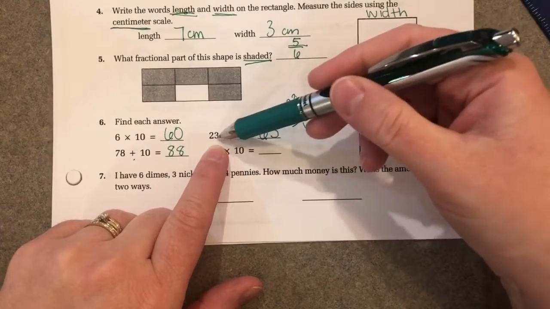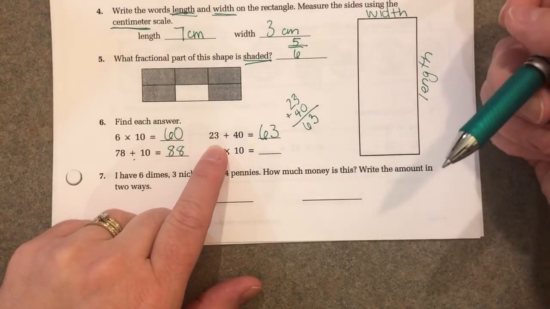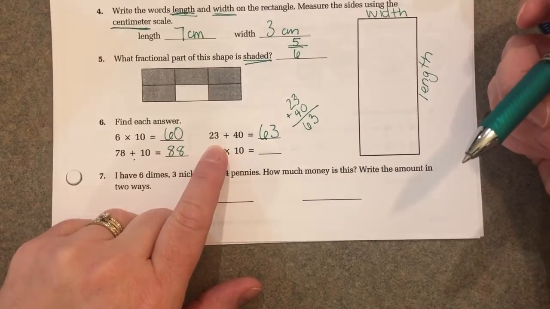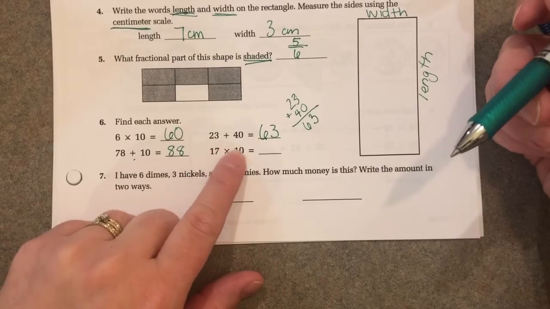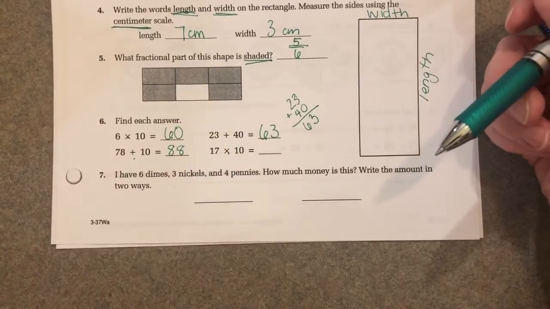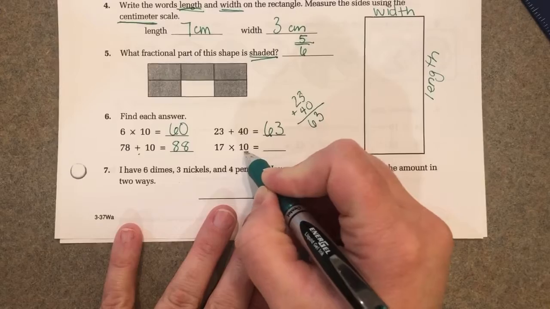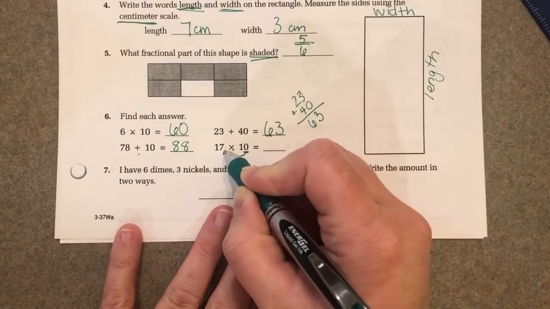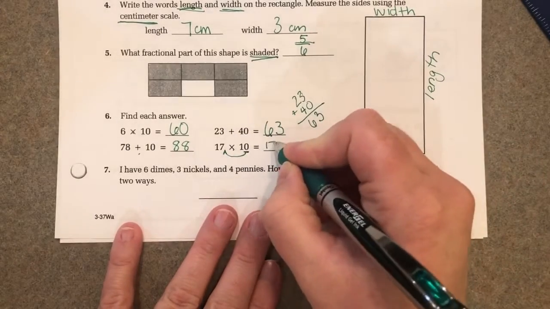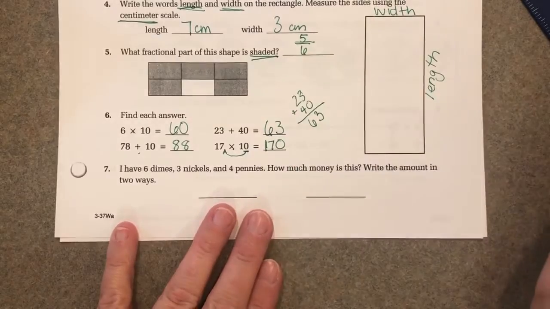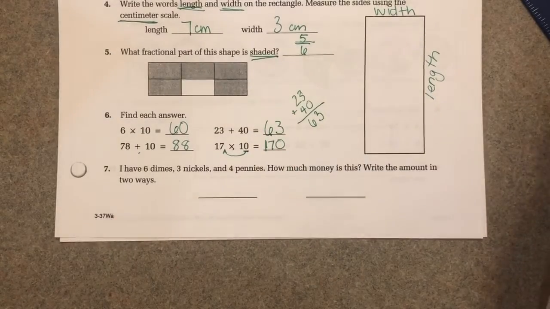If you add your 1s and you get something like 11 or 15 or something where you have to carry, don't use this strategy yet. We're not quite ready there. Okay, multiplying again, so take the 0 and put it after the 17. 17 with a 0 after it is 170.